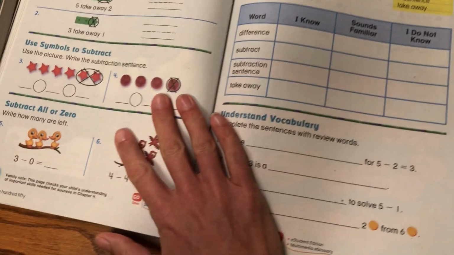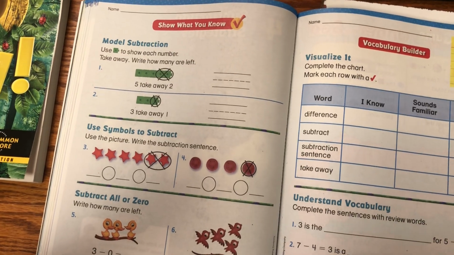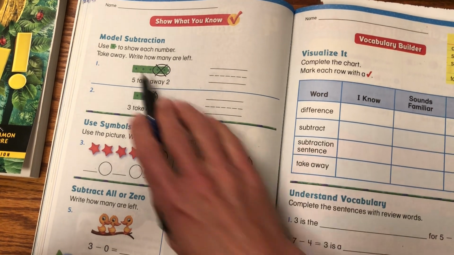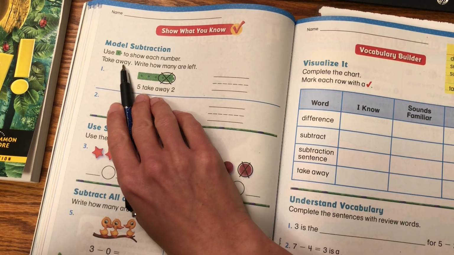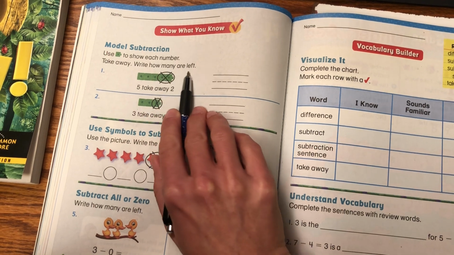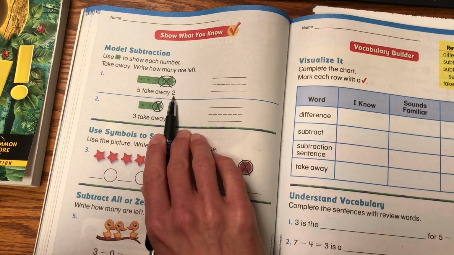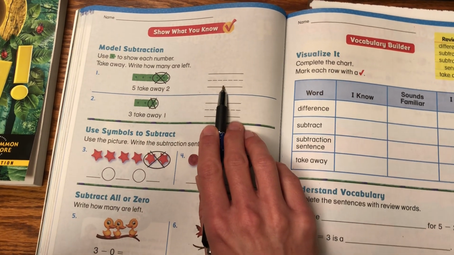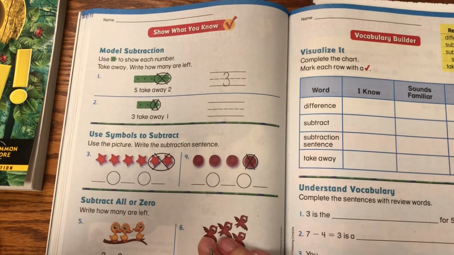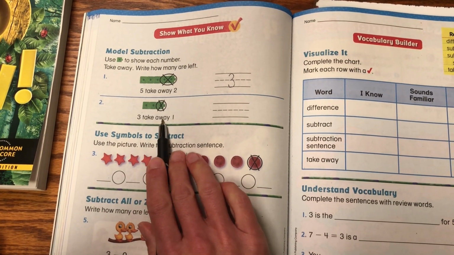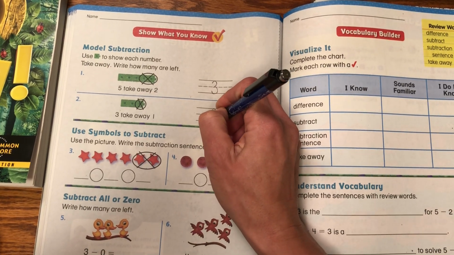Looking back at your lesson book, page 150. Show what you know. Model subtraction. Use cubes to show each number. Take away. Write how many are left. Number 1. 5 take away 2. How many are left? If you said 3, you are correct. Write 3 on the line. Number 2. 3 take away 1. How many are left? If you said 2, you are correct.